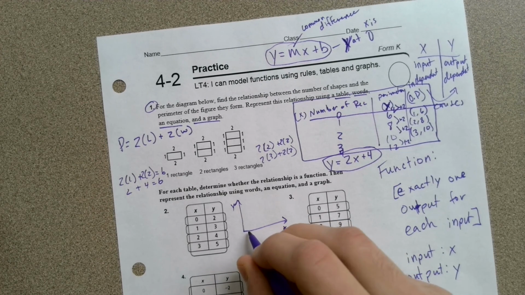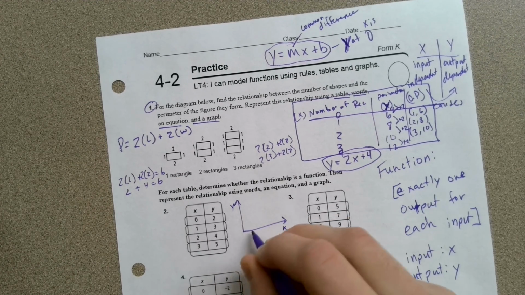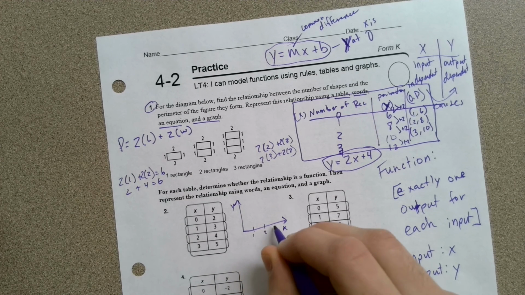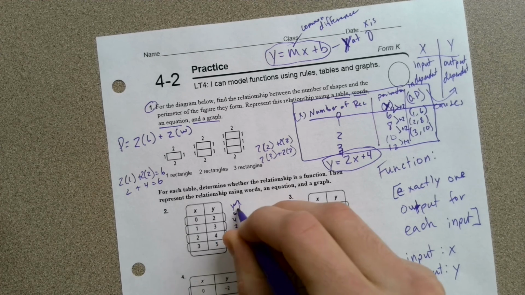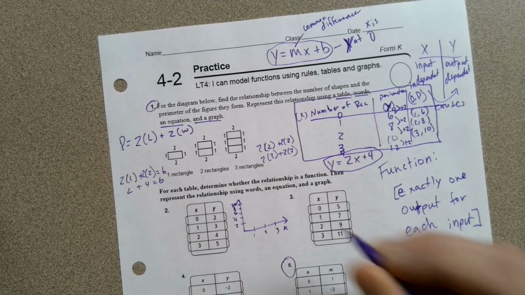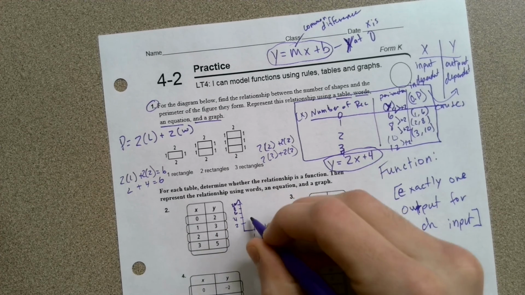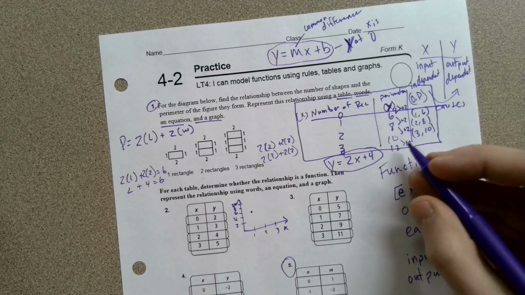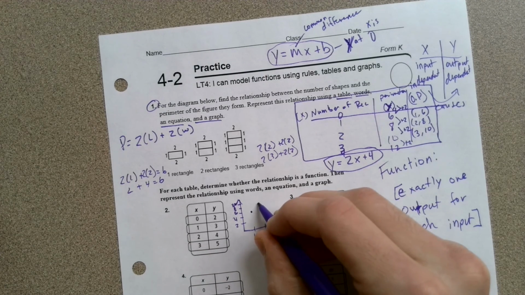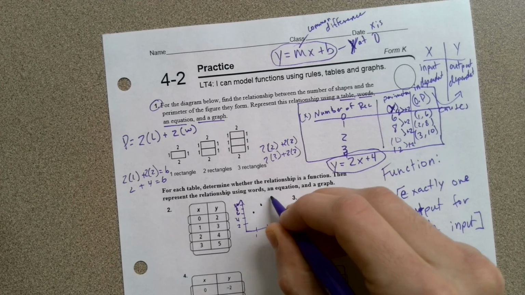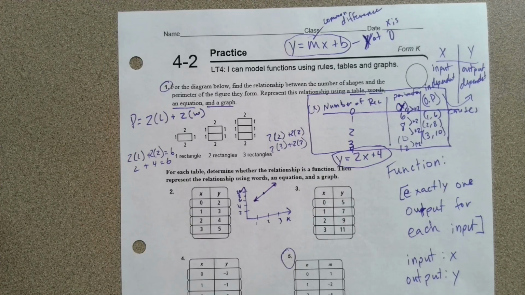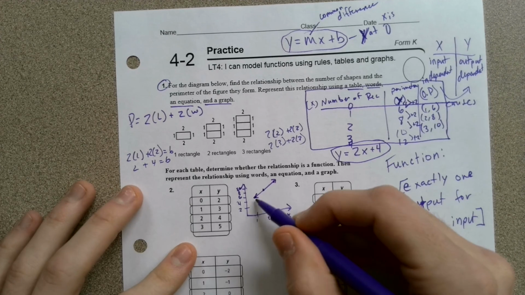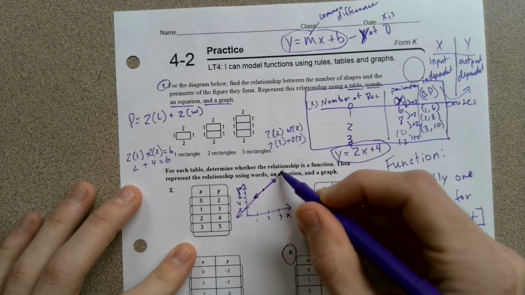Here we'll go 2, 4, 6, 8, 10. My first one is going to be at 1, 6. Second one is at 2, 8. Third one is at 3, 10. And I have my graph right here. We know that this would carry on forever in both directions.